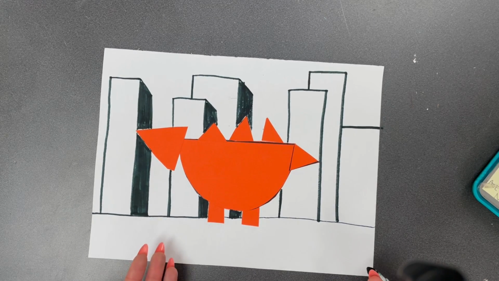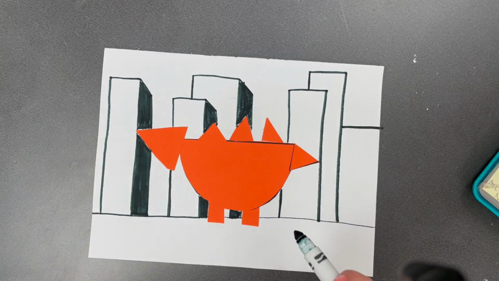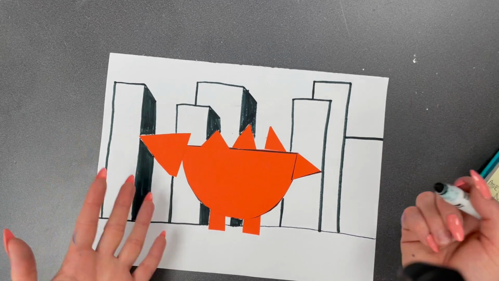All right, friends, our city looks like it's almost done, but we gotta add some details because right now those buildings are pretty blank and the ground is blank and the sky is blank. So now I want you to practice adding your own details. Miss Buettner is going to show you some details that she's gonna add, but you don't have to copy me. You can add your own details. So I'm gonna start with some windows.